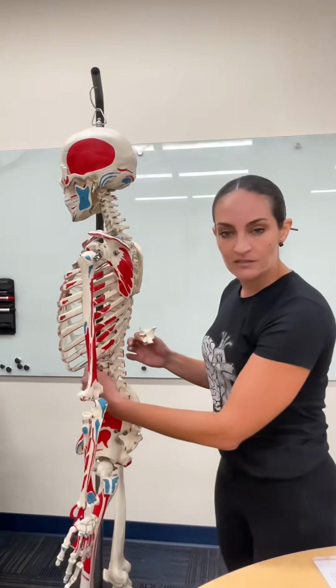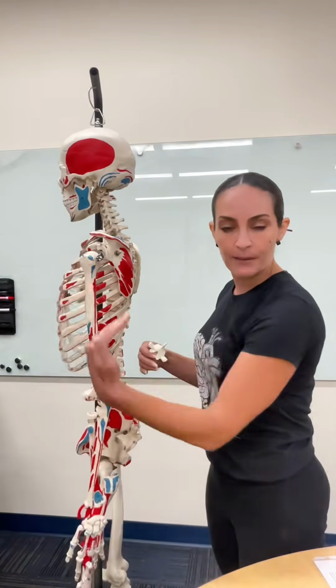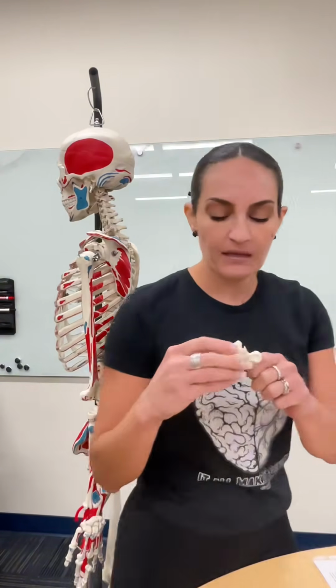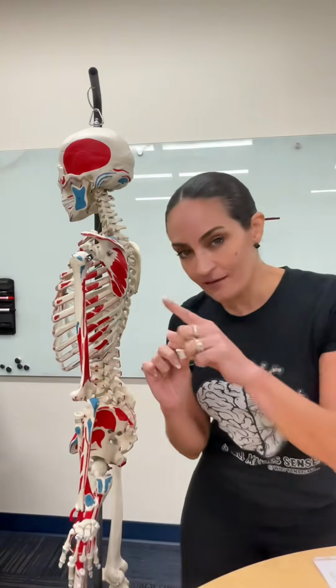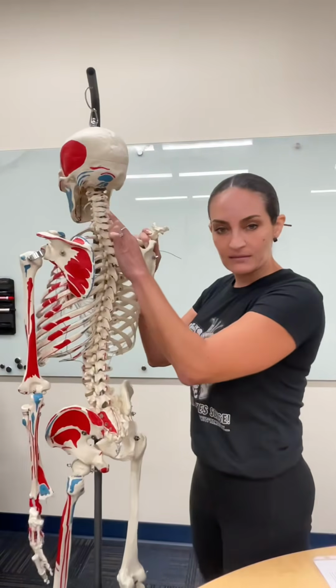This is the body of the vertebra, and the body is also named centrum for a reason, because it is closer to the center of the body, right? Okay, awesome. Now, this right here is a hole in a vertebra, and we know that a hole is named foramen. Consequently, a hole in a vertebra is named vertebral foramen.